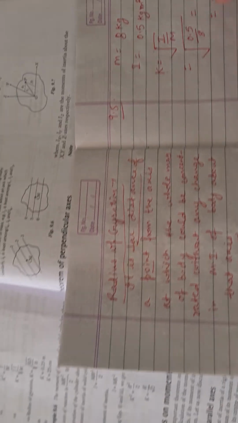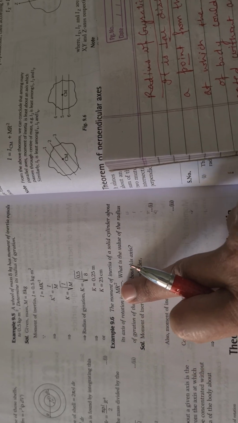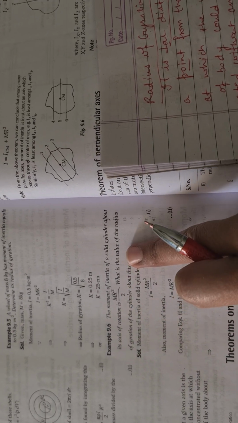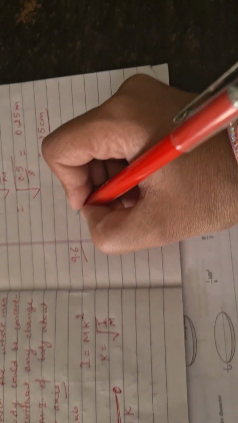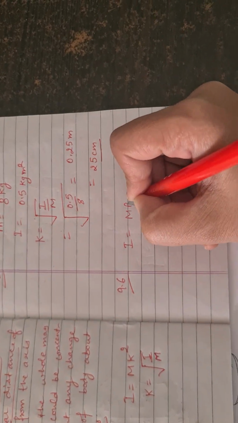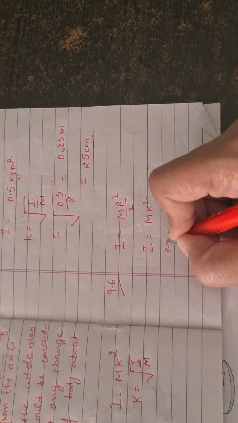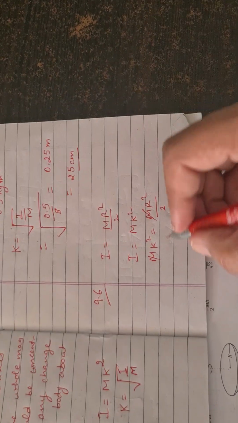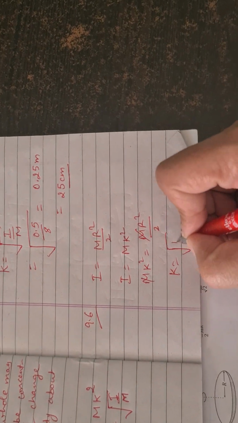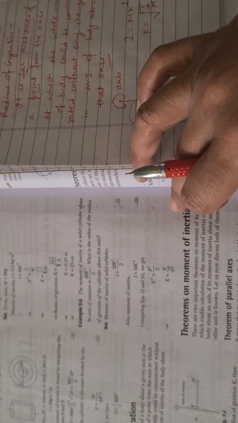Now question 9.6. The moment of inertia of a solid cylinder about its axis of rotation is, as you know from example 9.4, 1 by 2 m R square. What is the value of the radius of gyration of the cylinder about this axis? Here I is given as m R square by 2, but I can also be written as m k square. Then m k square becomes equal to m R square by 2. The m cancels, then k becomes root of R square by 2, and this is R by root 2 for that solid cylinder.